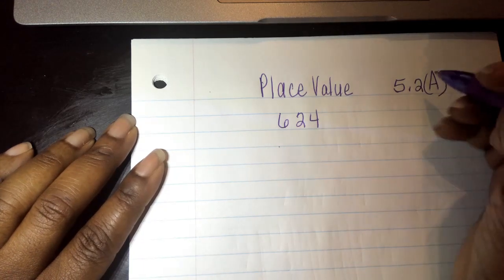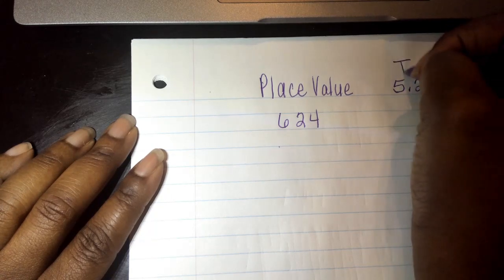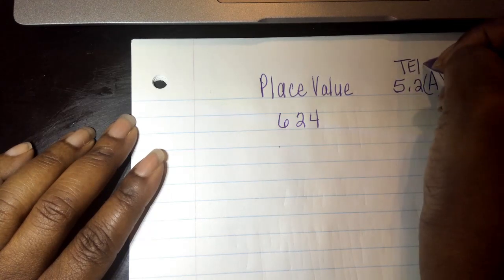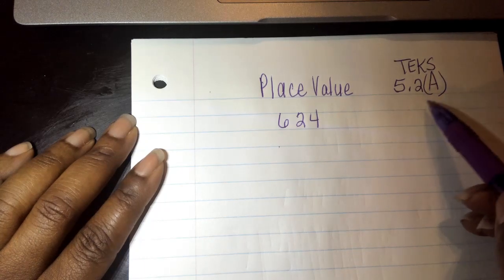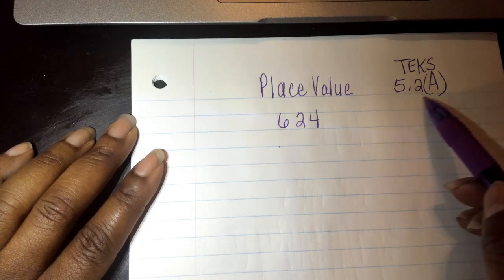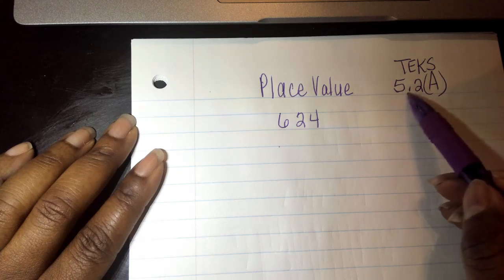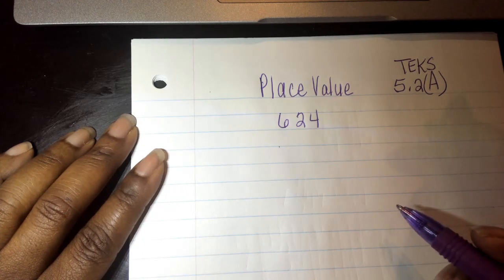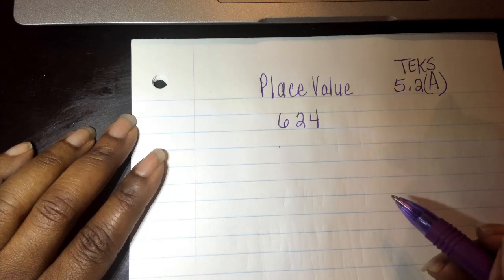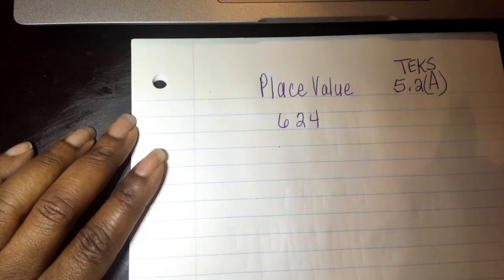So that is, we are in Texas, of course. We've said that before. With our being in Texas, you will hear me talk about TEKS. That is just the standard of what a student should know. This particular one is 5.2A, which is what a 5th grade student would know about place value. Students have been introduced to place value prior to 5th grade, but we are doing a quick review on a smaller number to build this number.